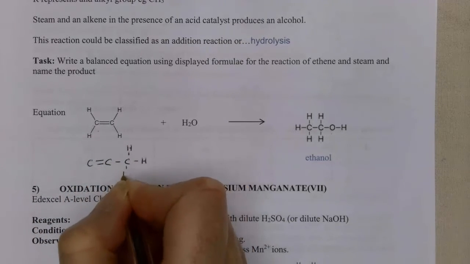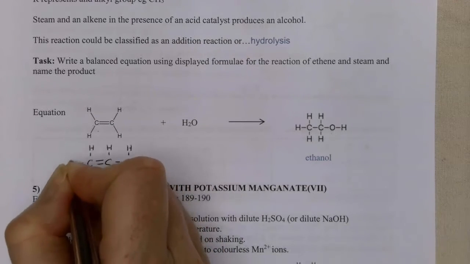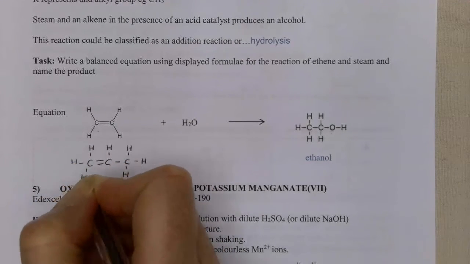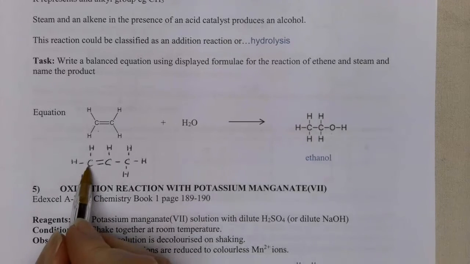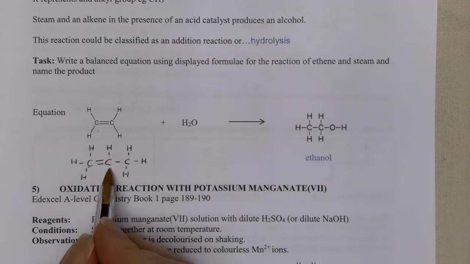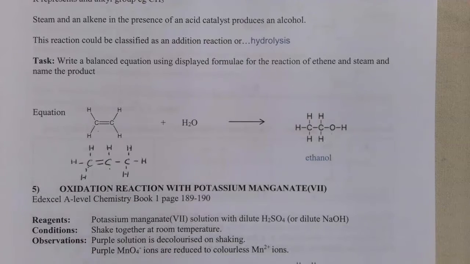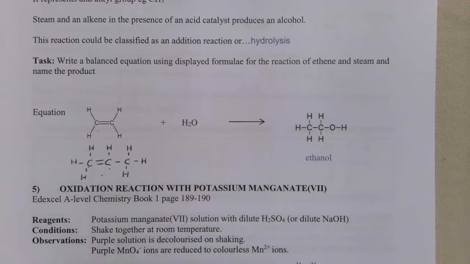So for example, if I have propene, from here I can make two possible alcohol products. I can make one here because I can add the OH group to the first carbon, and that would make propan-1-ol, or I can add the OH to this second carbon and I'd make propan-2-ol. So you do need to be a little bit careful when you've got unsymmetrical alkenes.